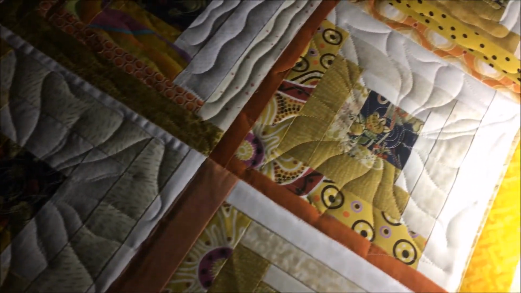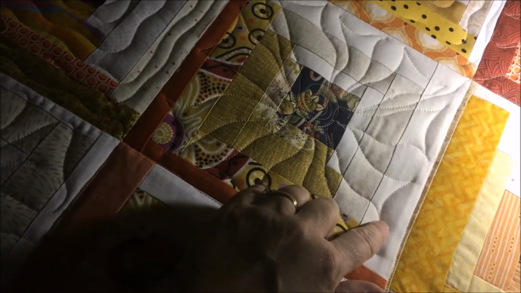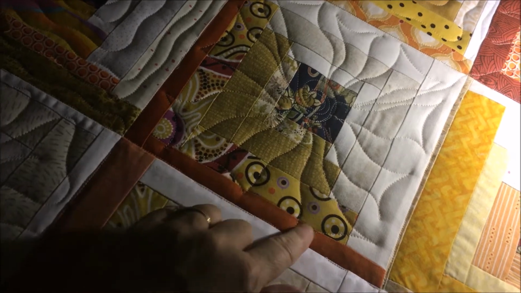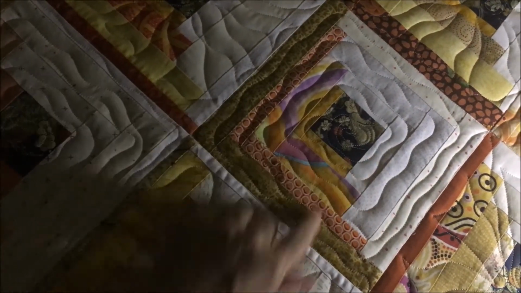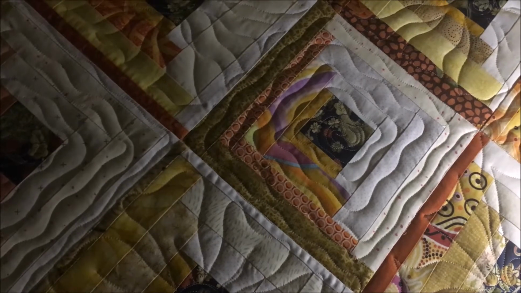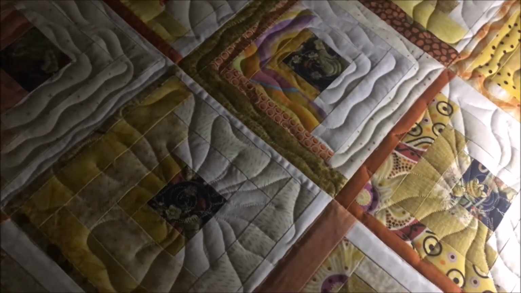And this variation, I did sharper corners on those petals to fill the space. And then my square spiral that I just stitched into the middle and back out from that block.